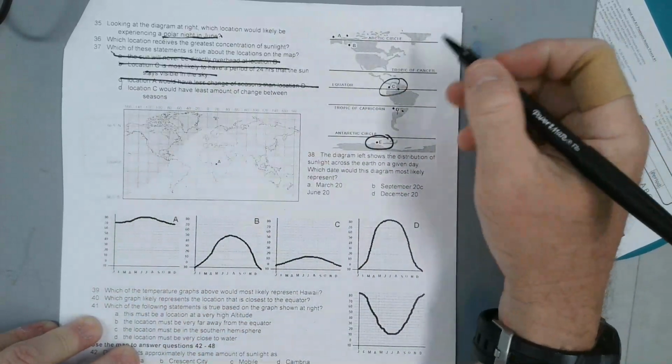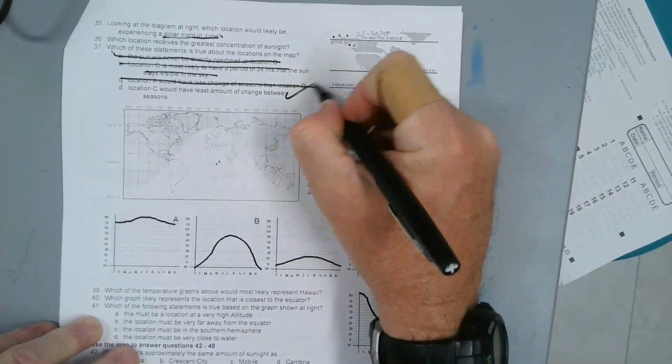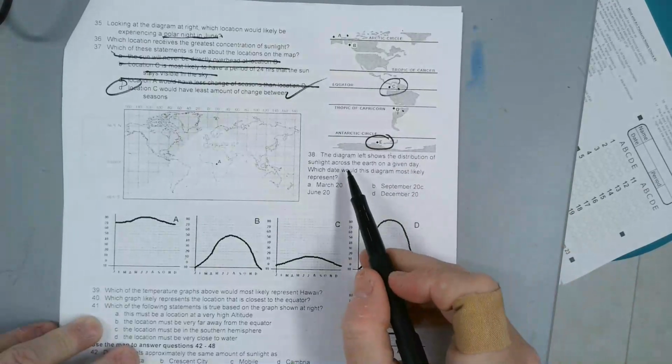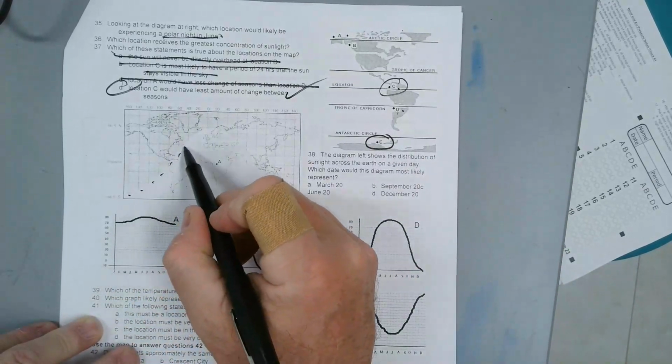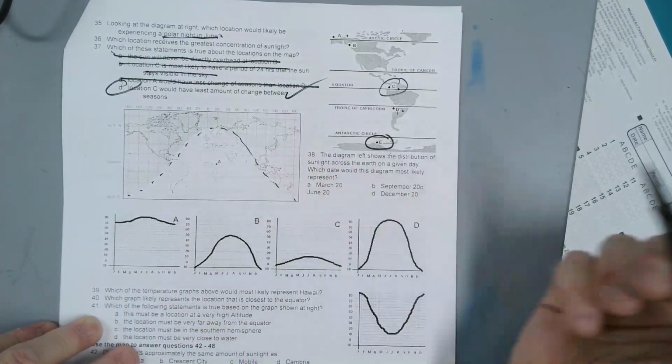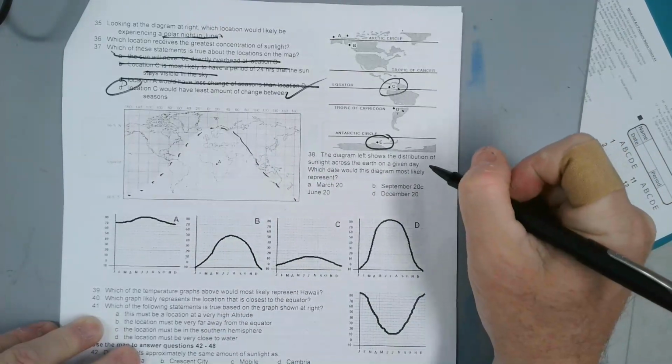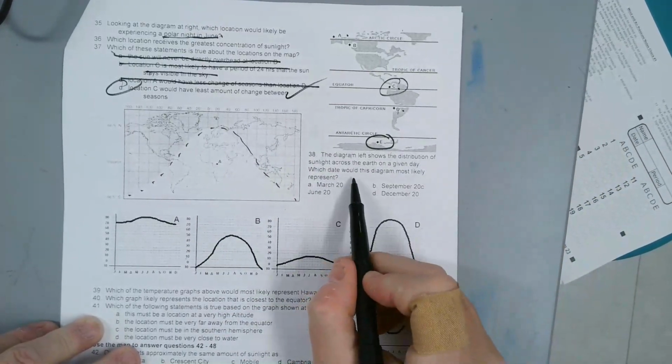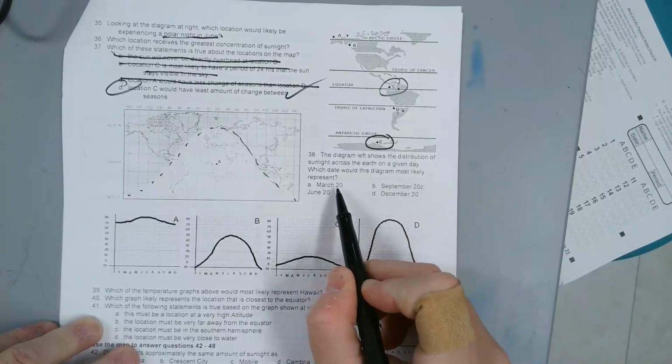Location C would have the least amount of change between seasons. Very definitely true. The diagram at left here shows daytime and nighttime distribution, the distribution of light over the course of 24 hours. Which date would this diagram most likely represent?